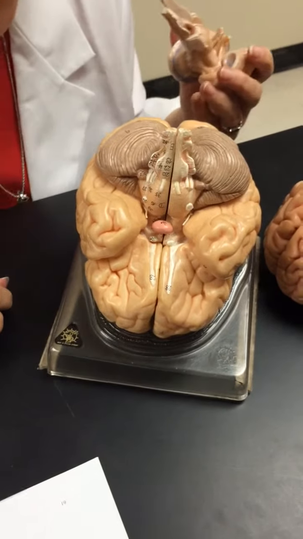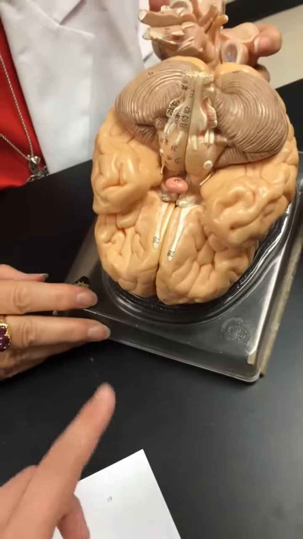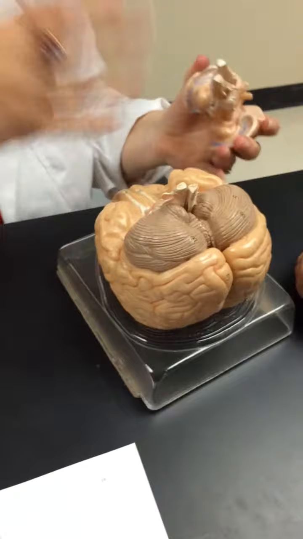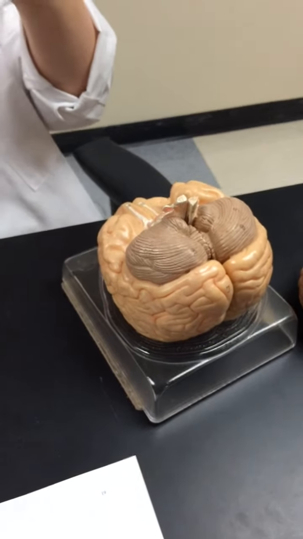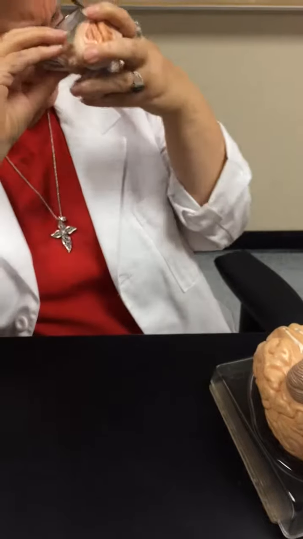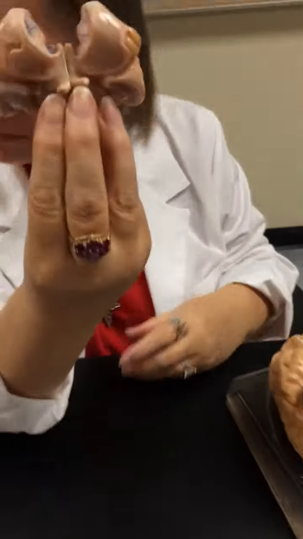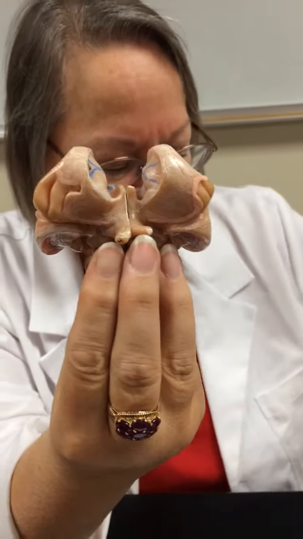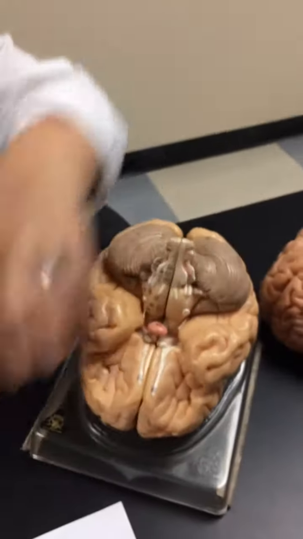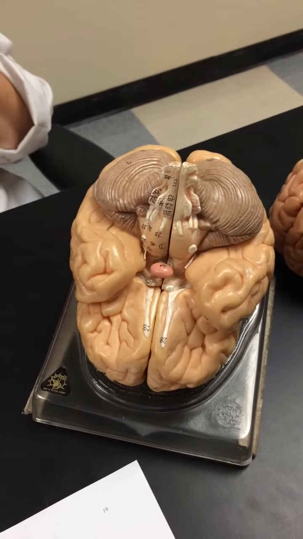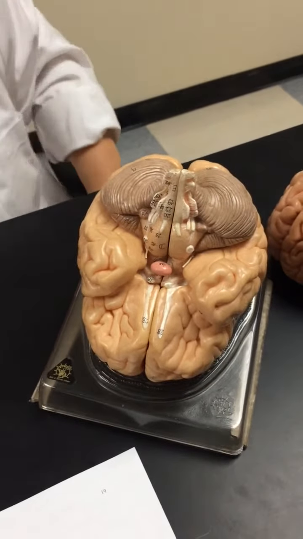So that was number 28. 28, yes. And I don't know what 29 is. I have no clue on this model. But number 30, it's not numbered anymore, it's rubbed off, it's right there. But it is number 30 on this side, if I can turn it. Right there, under the pituitary gland. Okay, so those are the optic nerves.